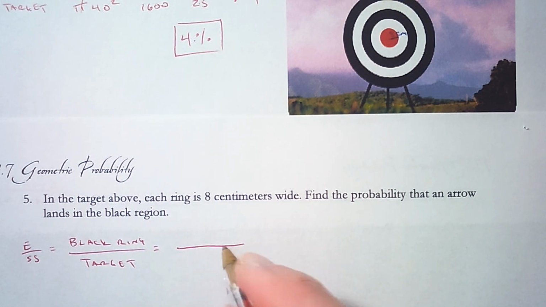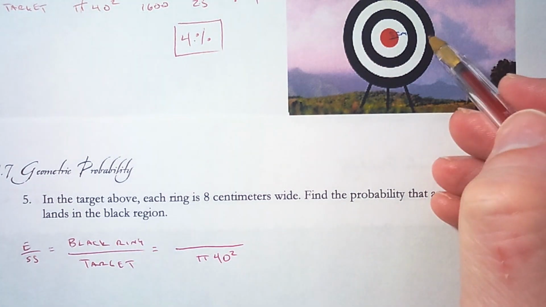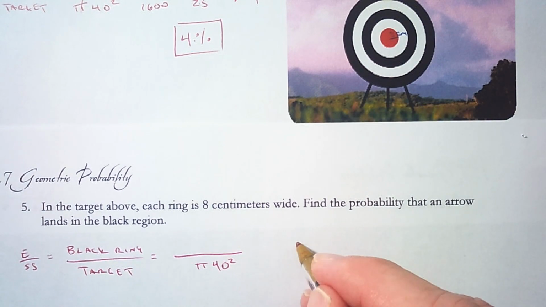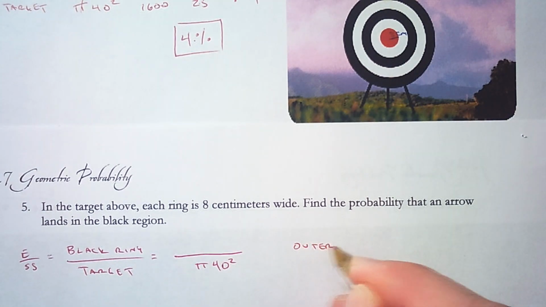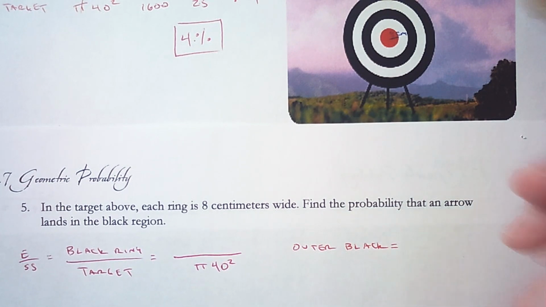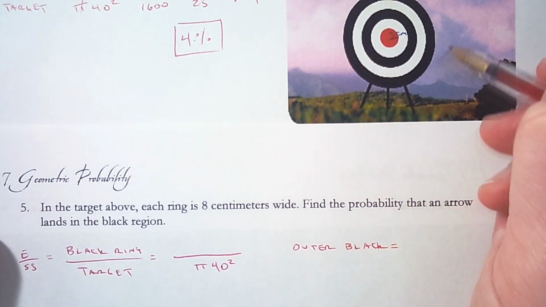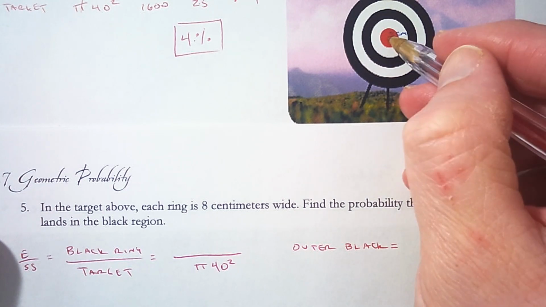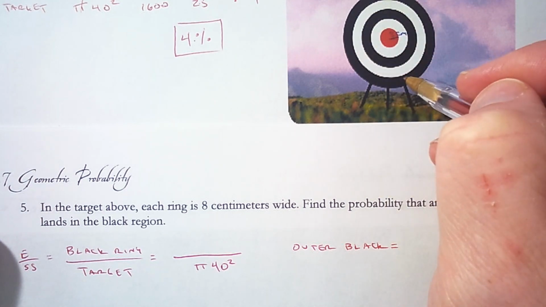Okay, so for the sample space, it's pi r squared, pi 40 squared. For the black rings, we're going to have to do a little bit of work. So I've got an outer black ring here and an inner black ring here. So let's find each of those 2 separately. So the outer black ring, I can find by doing the entire target minus everything inside of that black ring.